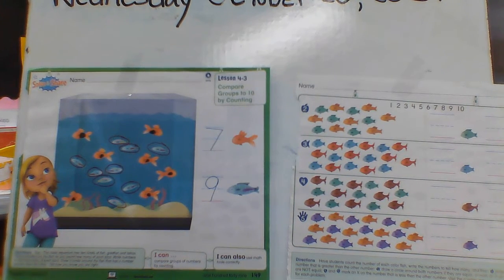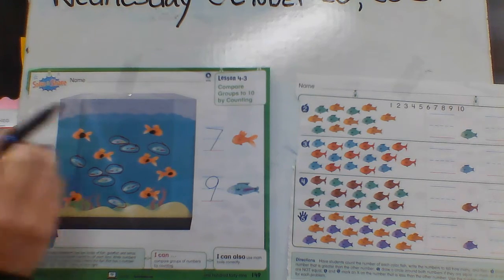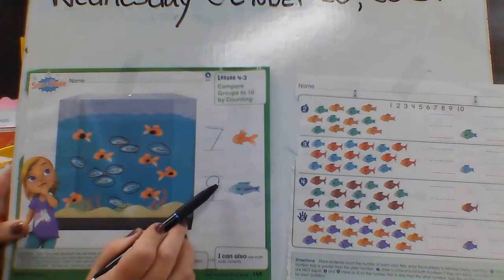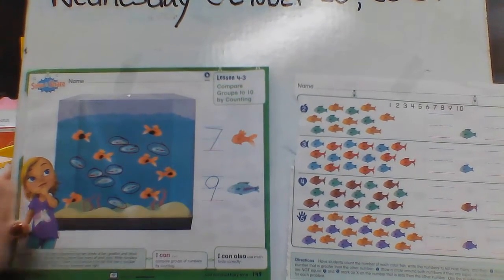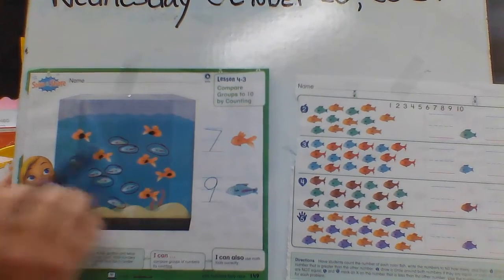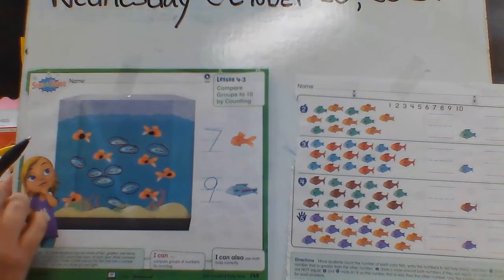Draw a circle around the fish that has a number that is greater than the other. So now we're going to focus on greater. Remember, greater means bigger or more. So are there more goldfish? They have 7. Or are there more tetras? 9. Well, boys and girls, when you think about counting, think about which number comes after.